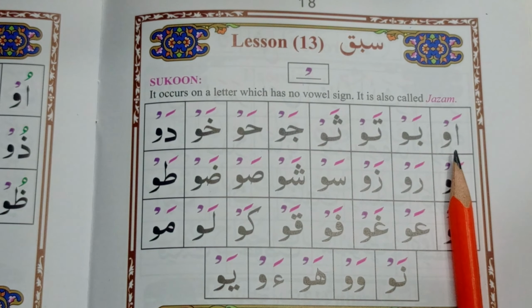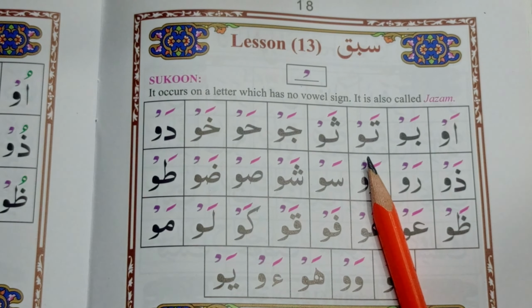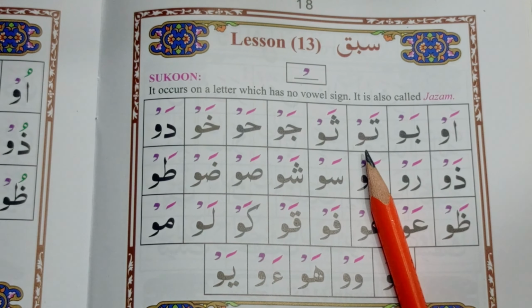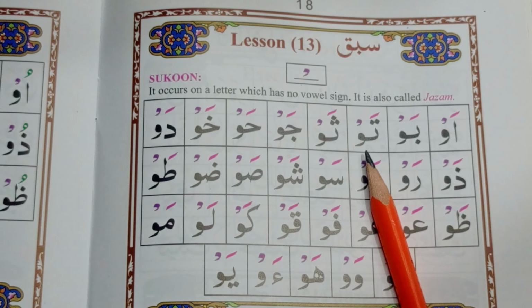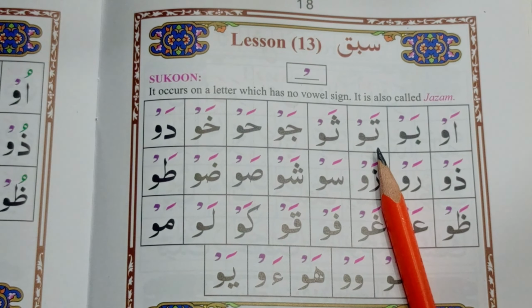So it's going to be alif fatha waw aw, ba fatha waw baw, ta fatha waw taw. With the symbol of sukoon, the symbol of jazm, the letter is silent, also connected with the first letter.